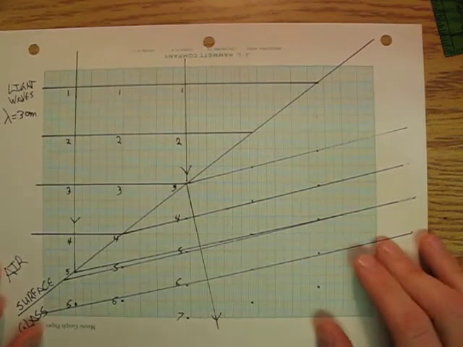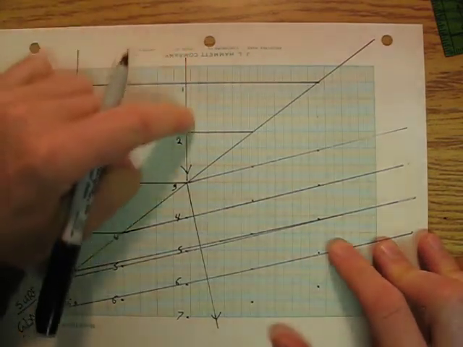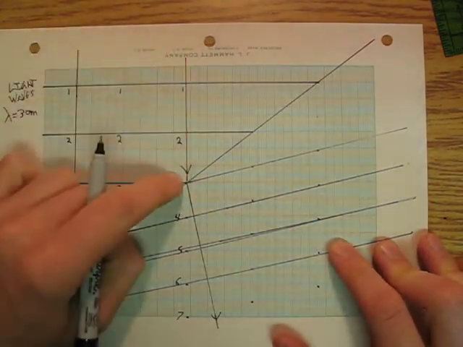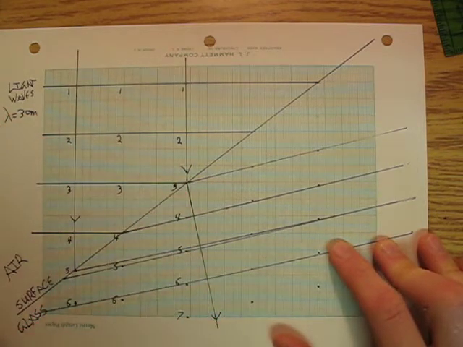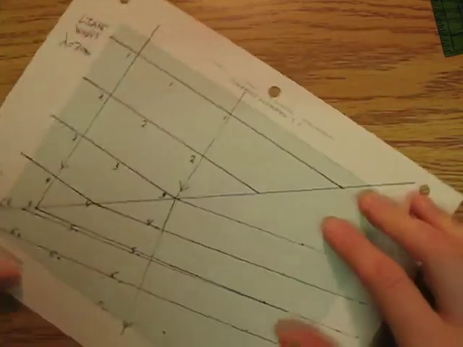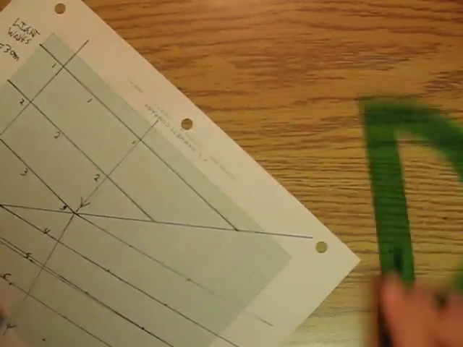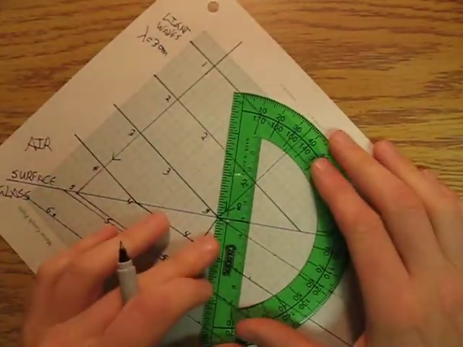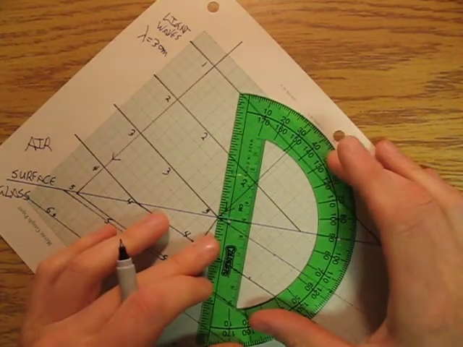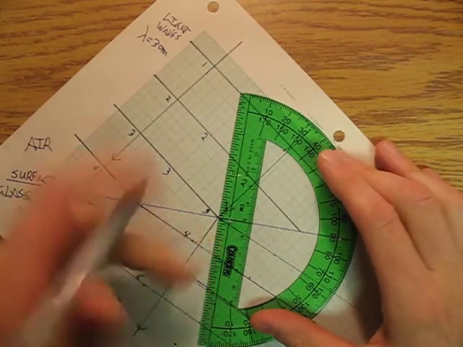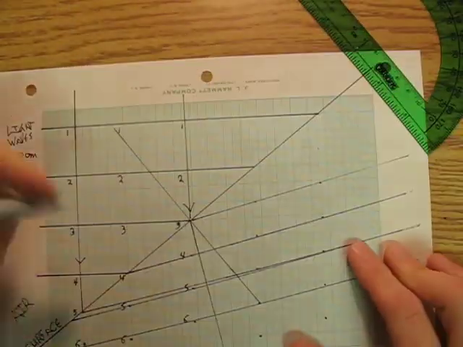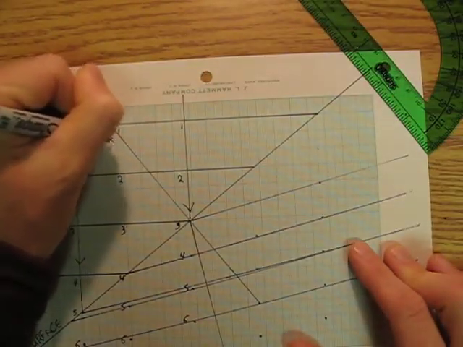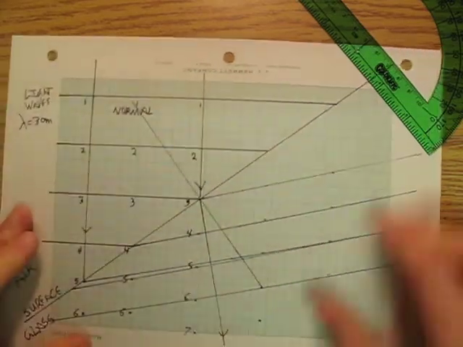Because the wave slowed down when it hit the surface, it bent. And what we do is we create a normal to this surface, and again I'm making just a real approximation of the actual physics. And so this is my normal. Everything's really getting confusing, I know.